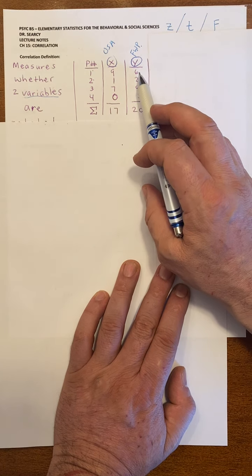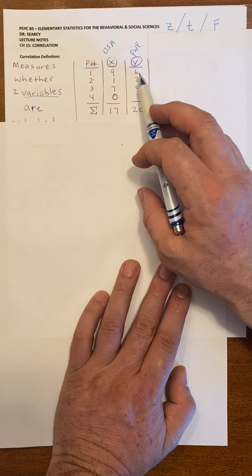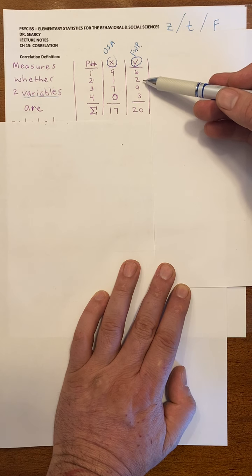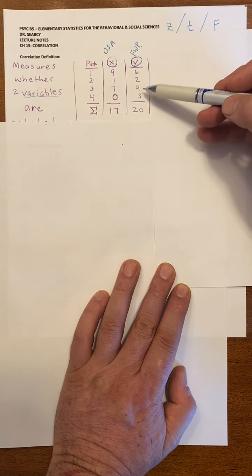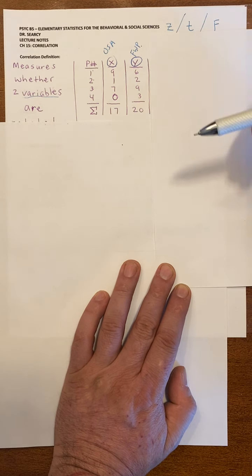Participant number 1 said they fought with a partner 6 times over the past week. Participant number 2 said they fought with a partner 2 times. Participant number 3 said 9 times. Participant number 4 said 3 times.